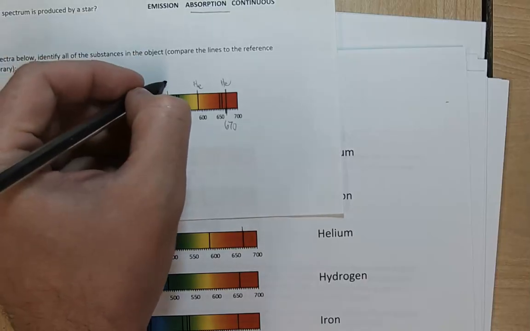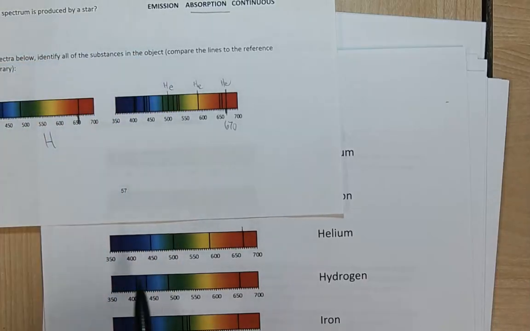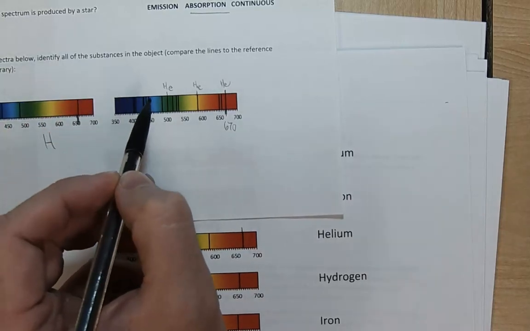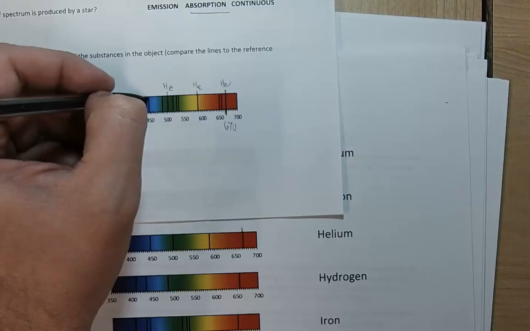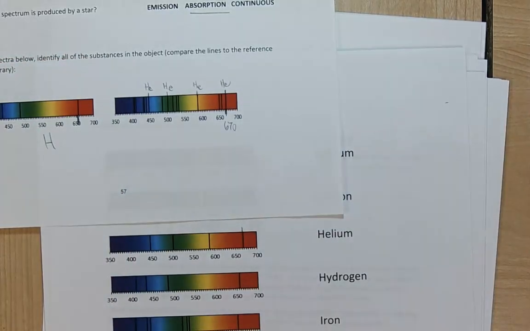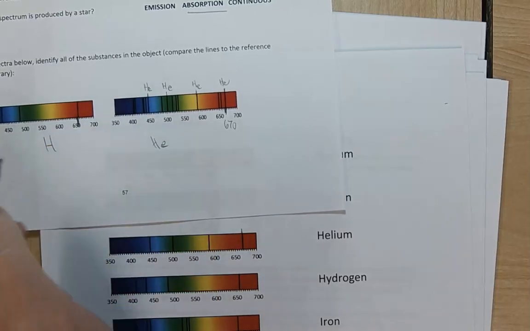Okay, that's helium. And the last one is 445. There it is. Okay. So all of the helium lines are in this star's spectrum, so there must be helium in this star.